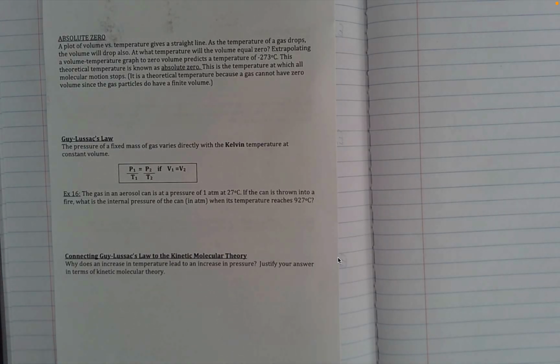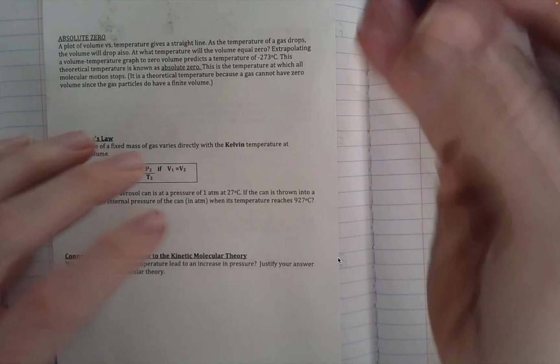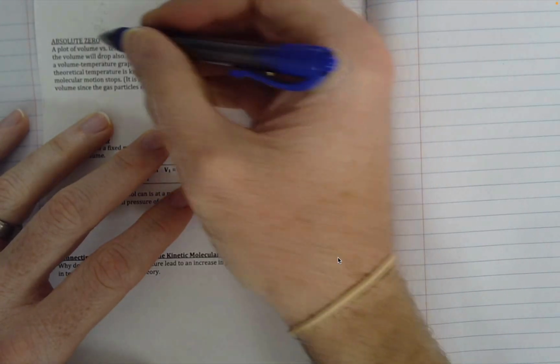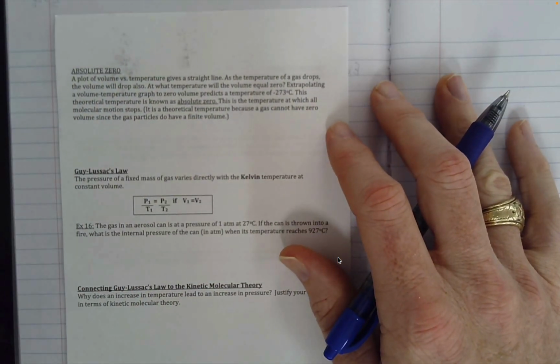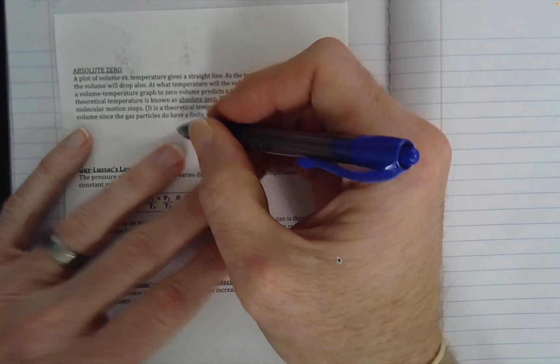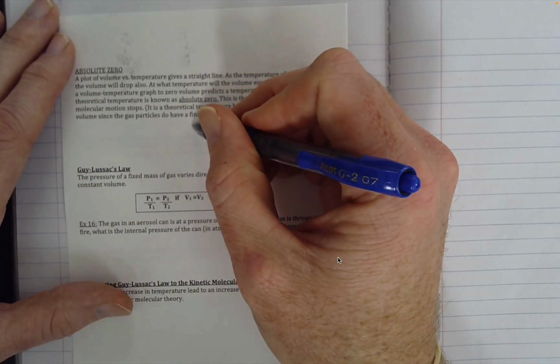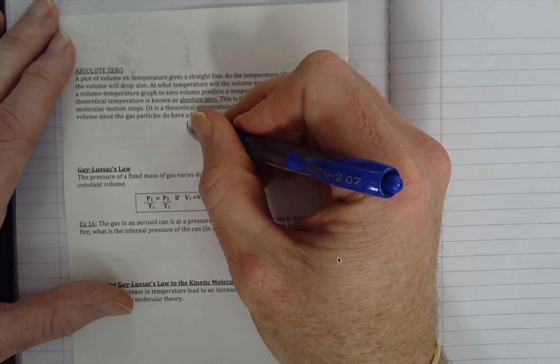Right, we're back for the second part. You guys might have wondered, like I did when I was a kid, how did they actually get to find out what absolute zero is if it's only theoretically possible and it never exists in real life? And here's how they did that.